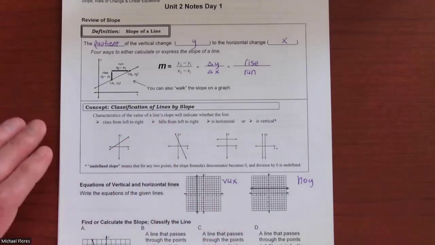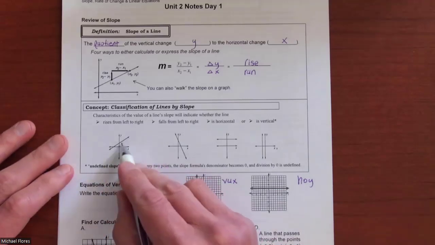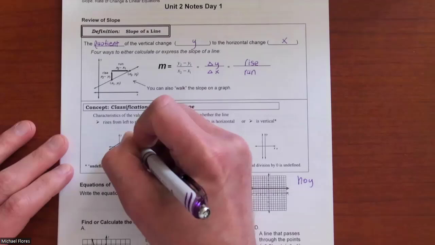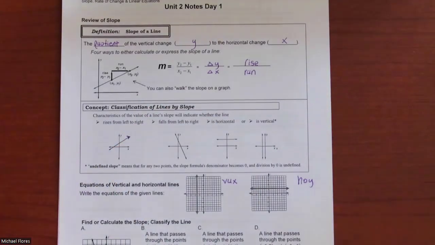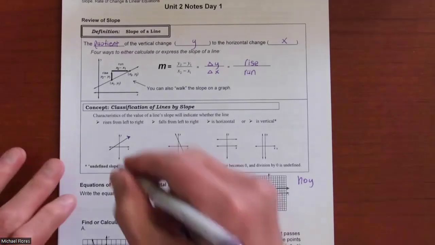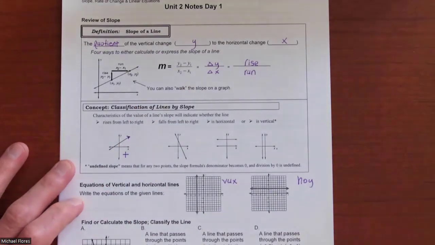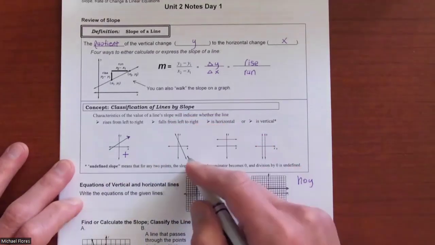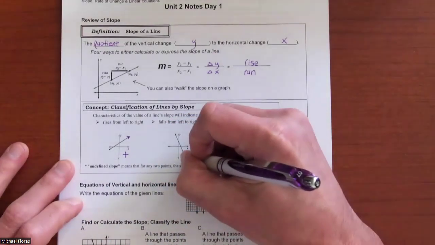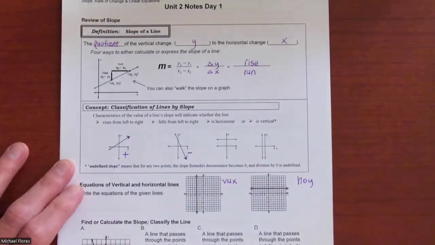Concept: classifying the lines by slope. This slope is rising from left to right. If you'll notice, the very right arrow is trending up. Therefore, this has to be a positive slope. Rather than spell out positive, let's just say this is a positive slope. This one is trending downward from left to right. Notice that very right arrow is trending downwards. This is a negative slope.